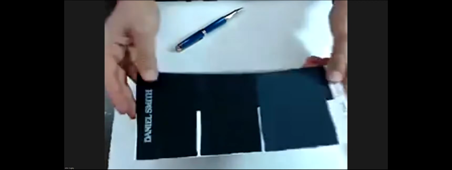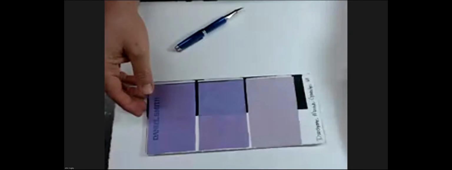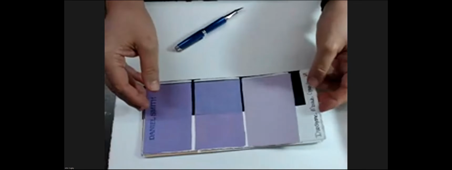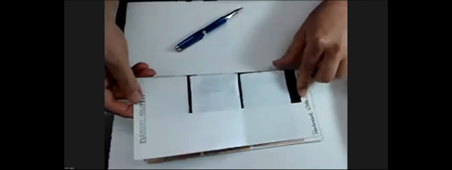Lamp Black. Titanium white. And this is a duochrome. This is duochrome mauve. See that, I'll show that to you. You can kind of see that. This is the pearlescent.